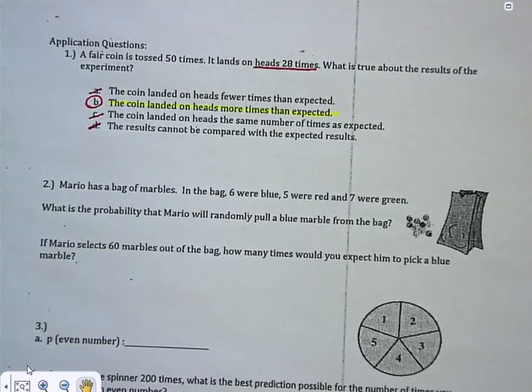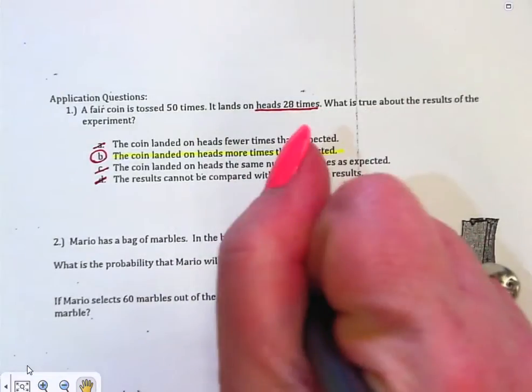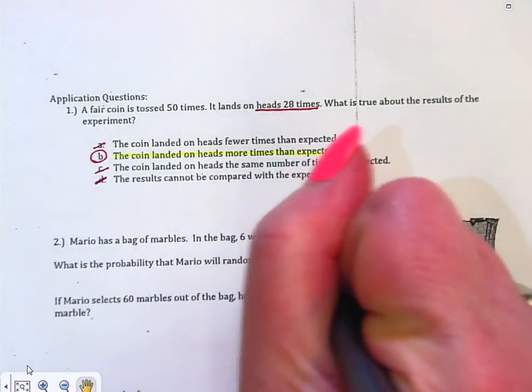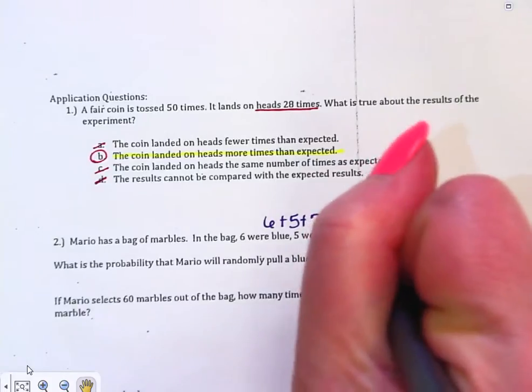Mario has a bag of marbles. In the bag, 6 were blue, 5 were red, 7 were green. What is the probability that Mario will randomly pull a blue marble from the bag? So theoretically, what do you think is going to happen? So the first thing I need to do is figure out how many marbles are in the bag. 18 marbles are in the bag. How did I know that? We said 6 plus 5 plus 7 equals 18 marbles.